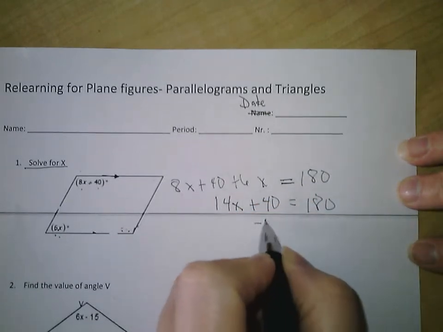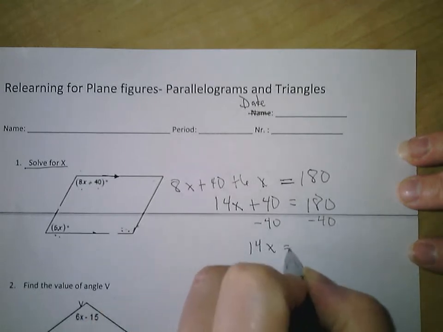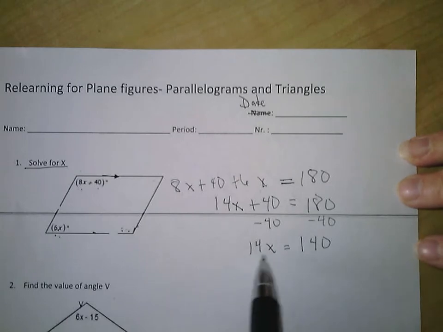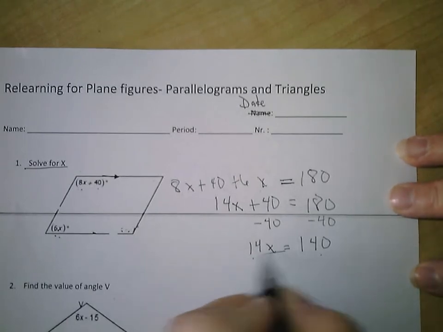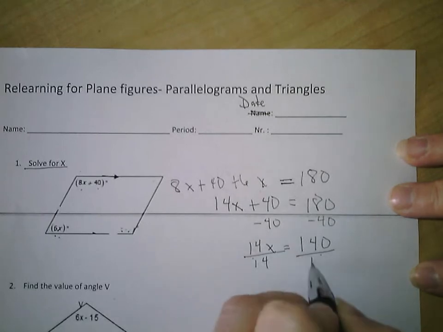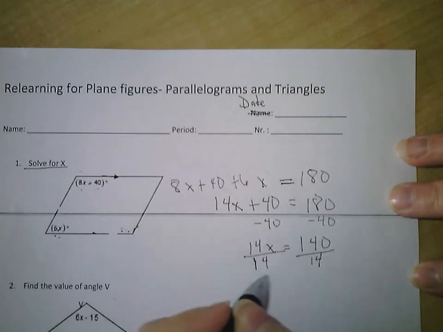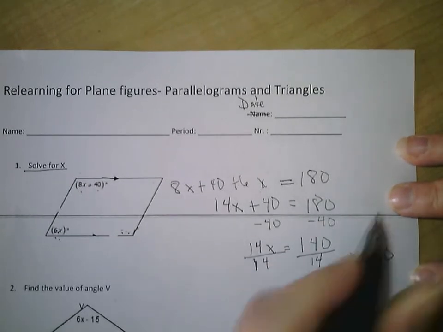You're going to subtract 40 from both sides. We have 14x equals 140. This is what times 14 equals 140. We're going to divide both sides by 14, and you can see that x will equal 10.